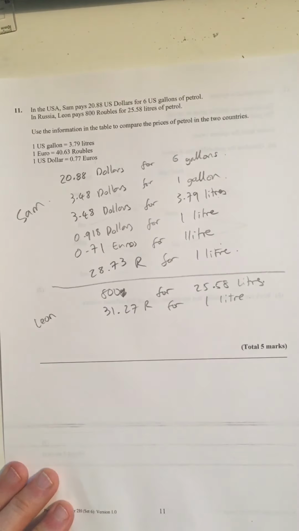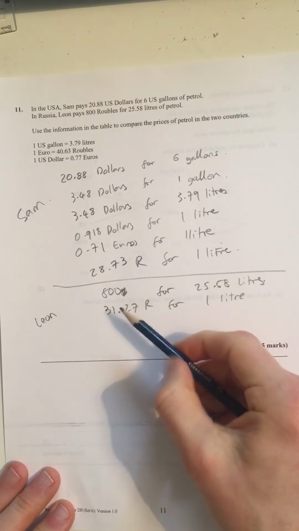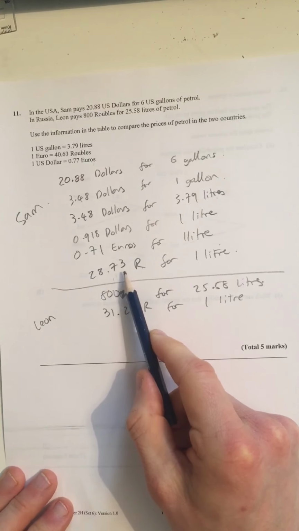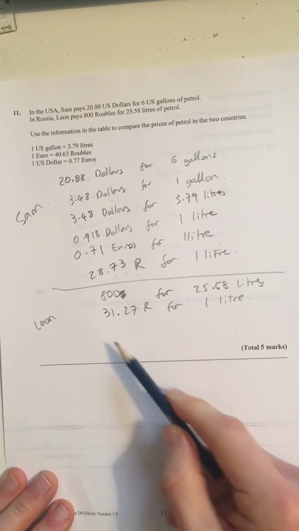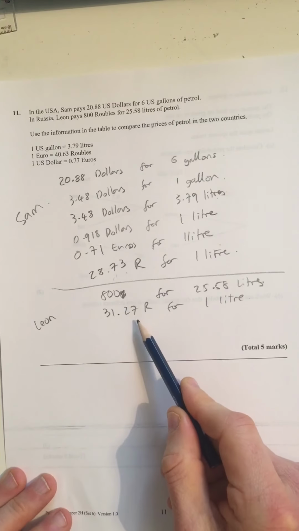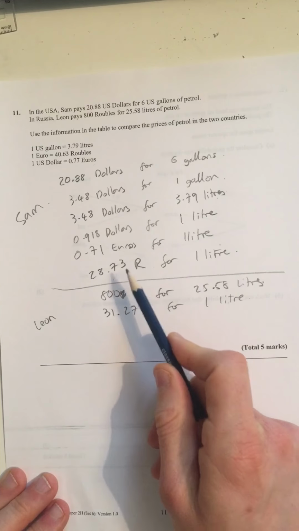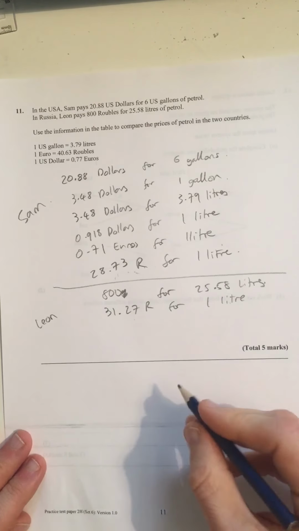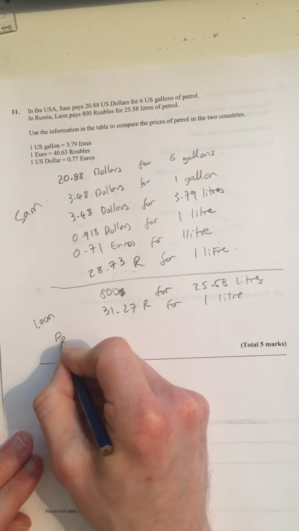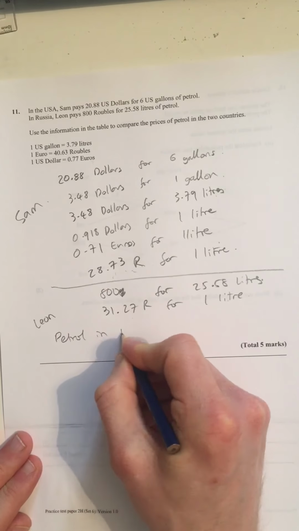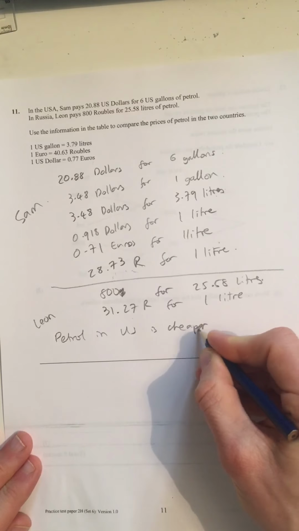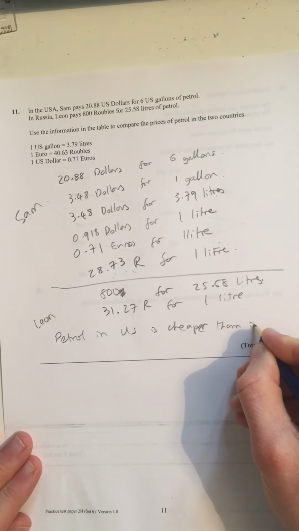And now comparing the two, I can see that Sam got the cheaper deal. He paid 28.73 rubles for 1 litre. Leon paid 31.27 rubles for 1 litre. So the petrol in the US is cheaper than the petrol in Russia.